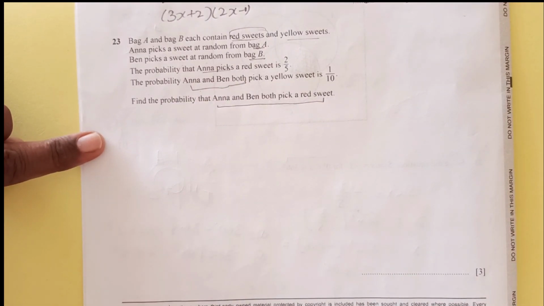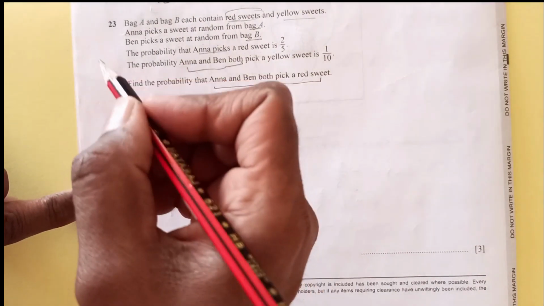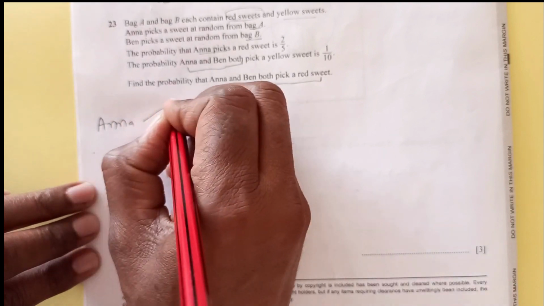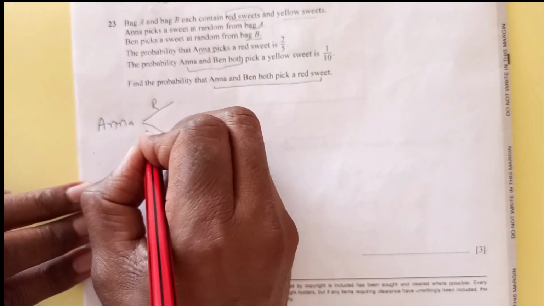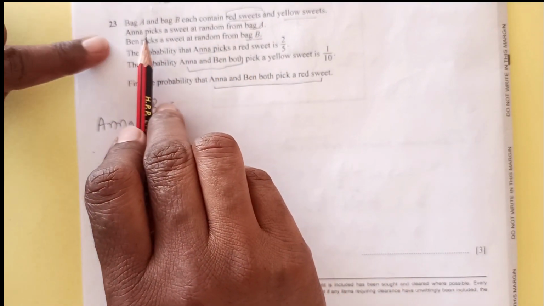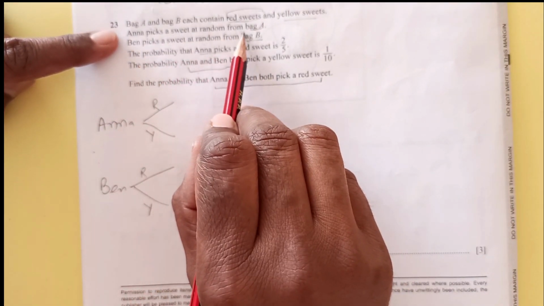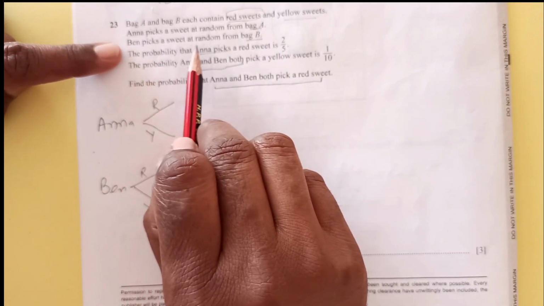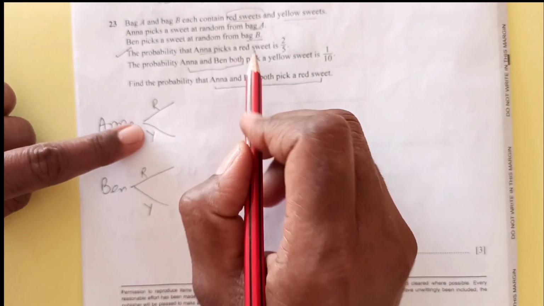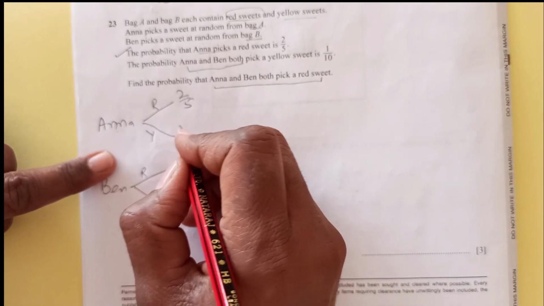So this is a bit of a tricky question. So you will get 3 marks out of this. So first of all, let me write it down. Let me divide it. For Anna, there is red and there is yellow. For Ben, there is red and there is yellow. That will help us. Now, first thing, Anna picks a sweet at random from bag A, right? Ben picks a sweet at random from bag B. We'll start from here. The probability that Anna picks a red sweet is 2/5. Then what will be the remaining probability of yellow? That is going to be 3/5, right?